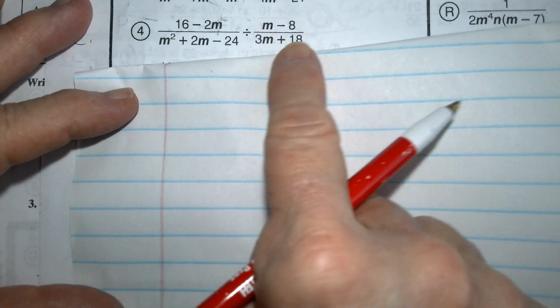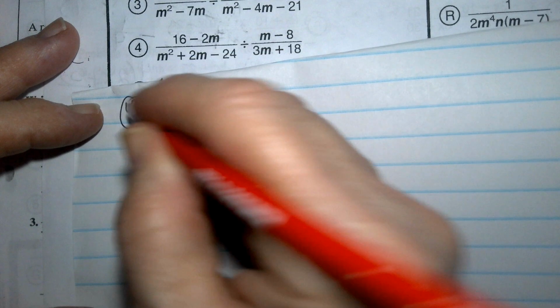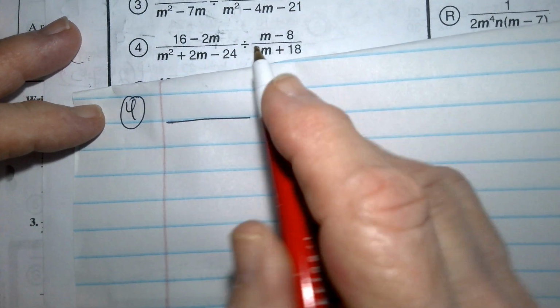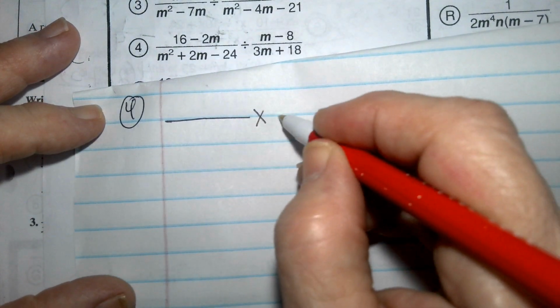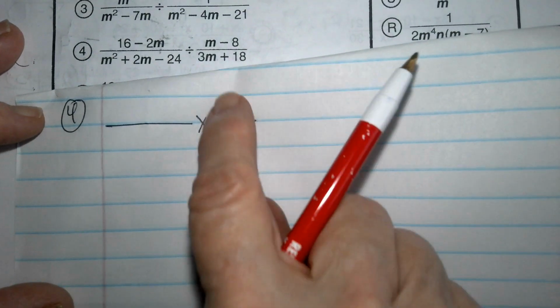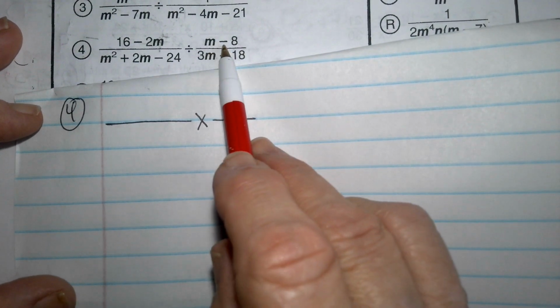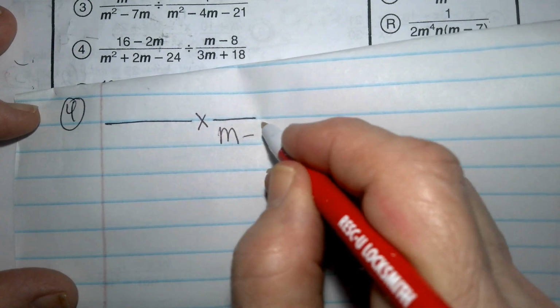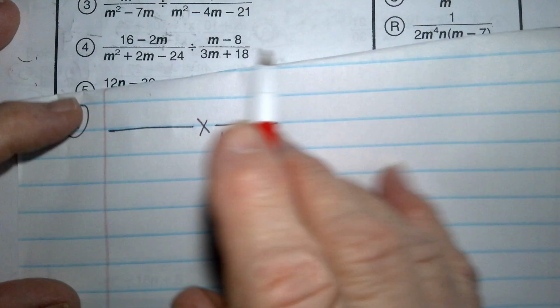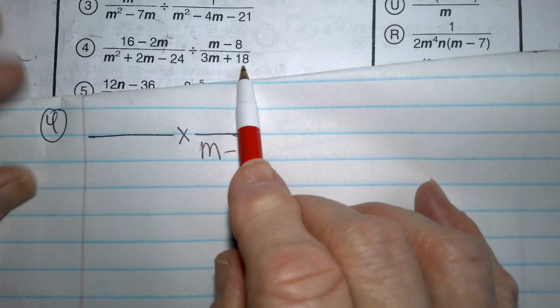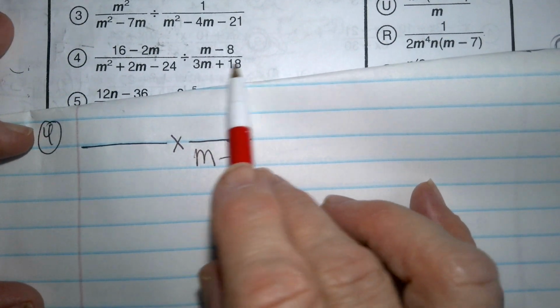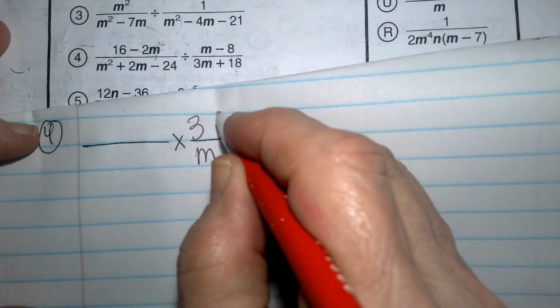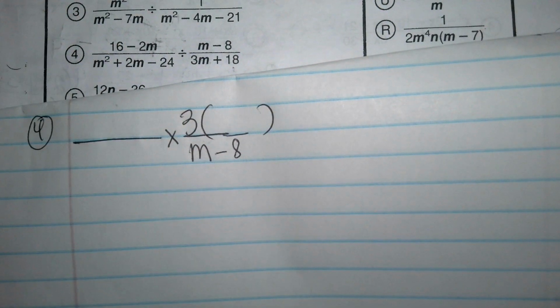So the number 4, I'm going to start with the right side. I know that I need a fraction here. We're going to leave, change, and flip. So on the flip one, where is the m minus 8 going to go? On the bottom. So that's easy. And this 3m plus 18 is going to go on the top, but can I factor something out first? A 3. And what is left after 6?